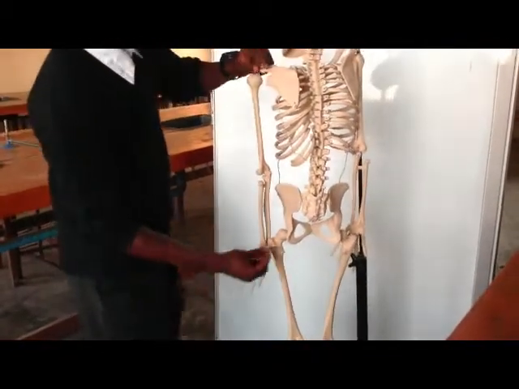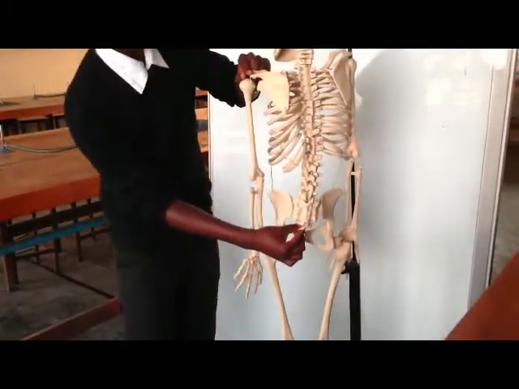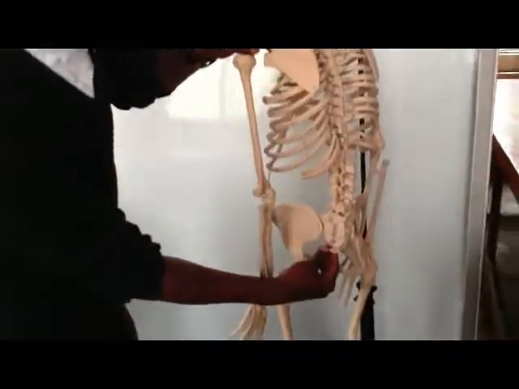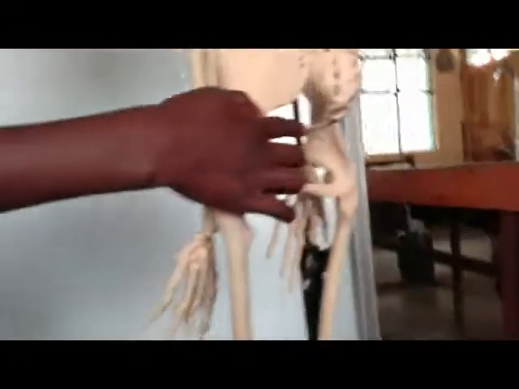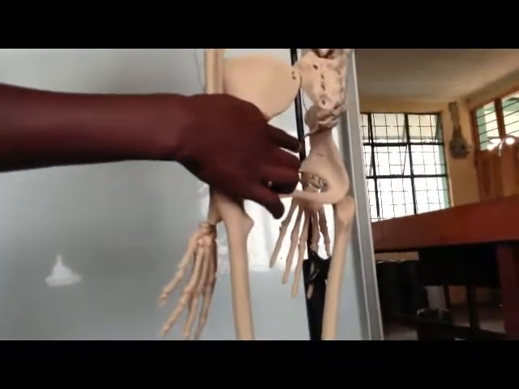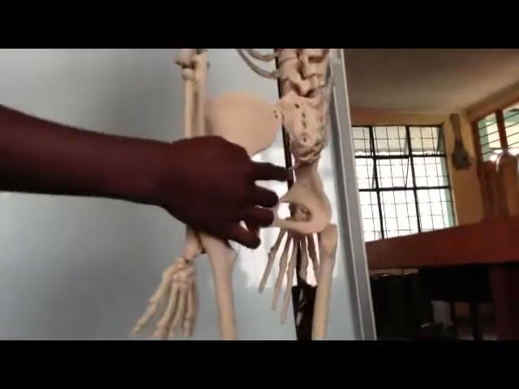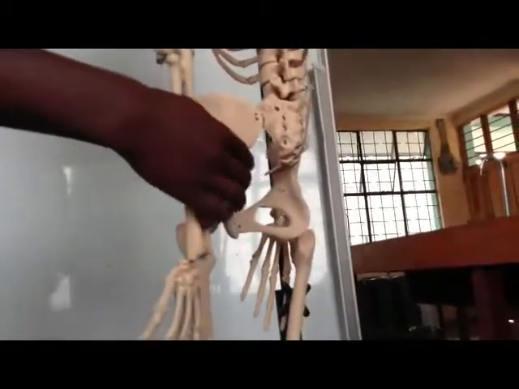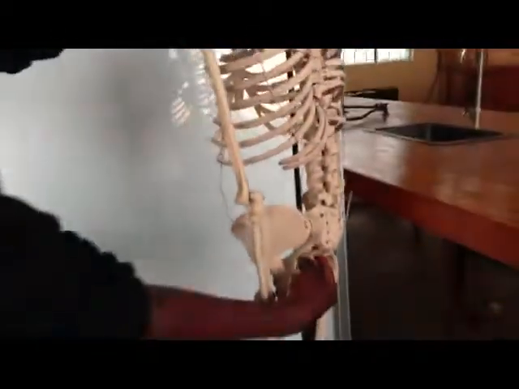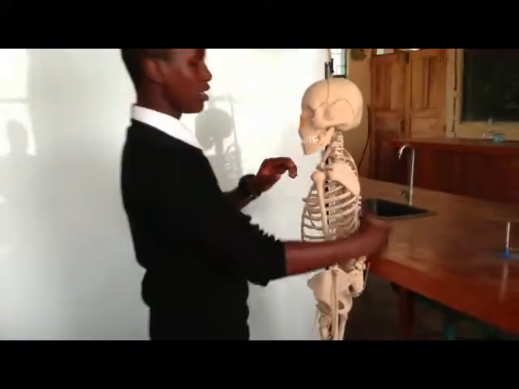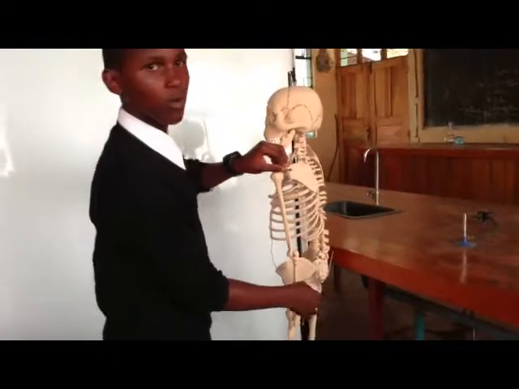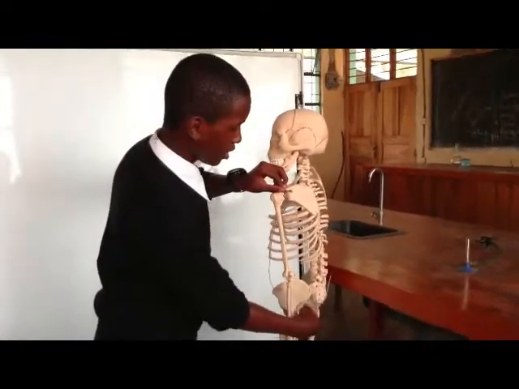Okay, we are going to the last part, which is caudal vertebrae. Caudal vertebrae are found in the tail region, as we can see. Caudal vertebrae vary by animal, depending on the length of the tail. Since human beings have no external tail, there are only 4 caudal vertebrae.